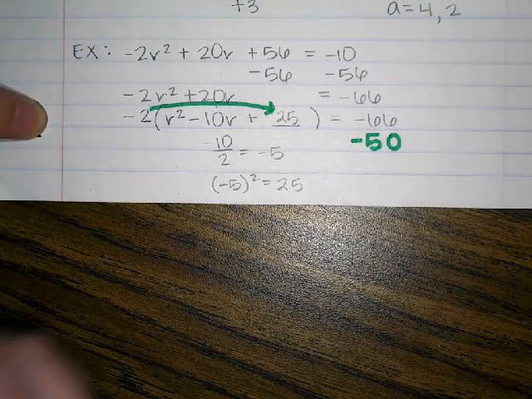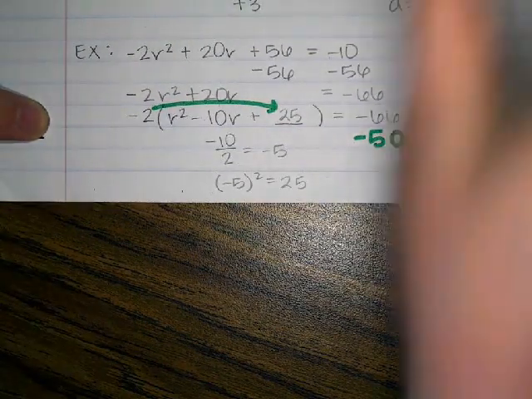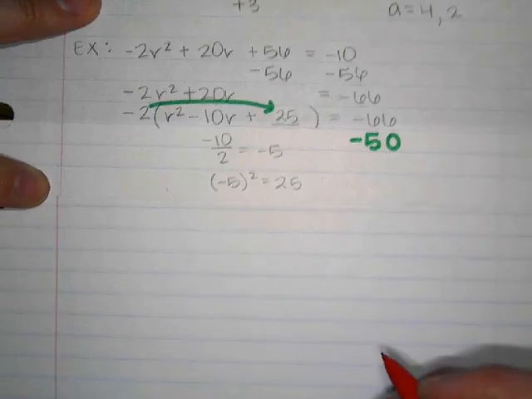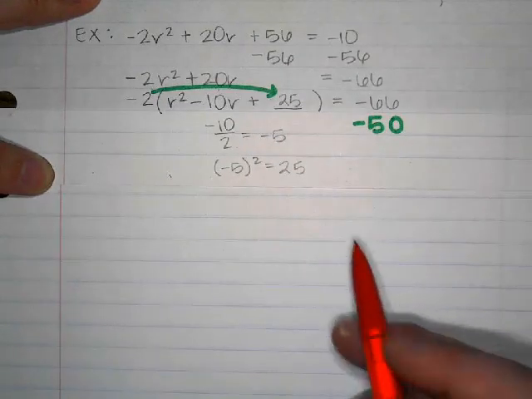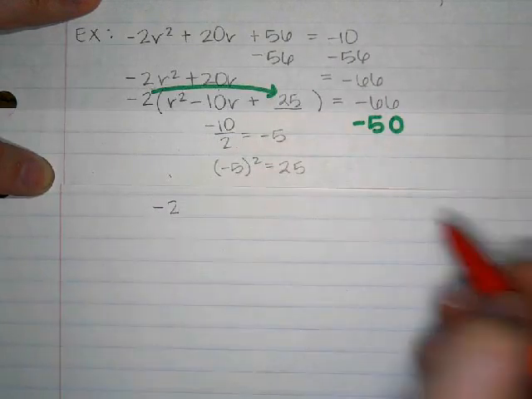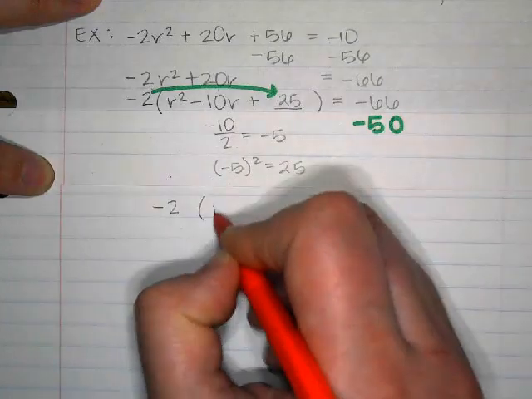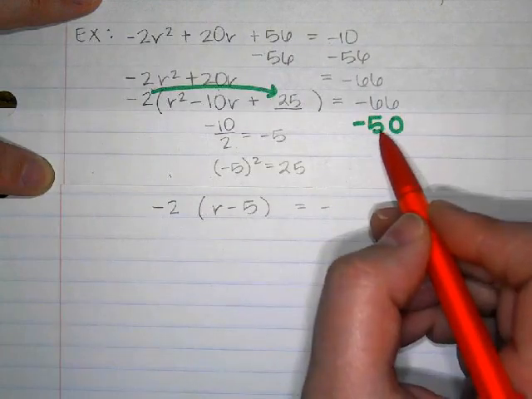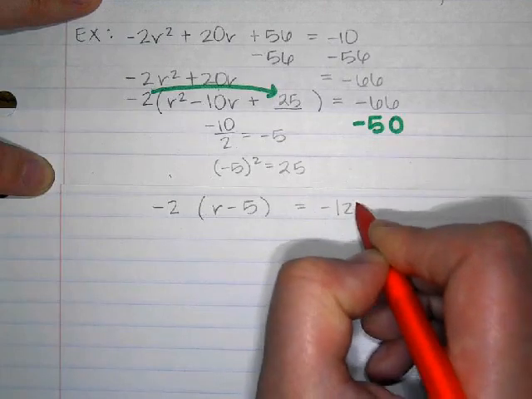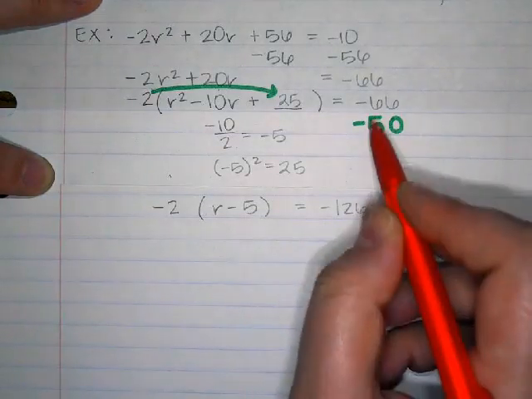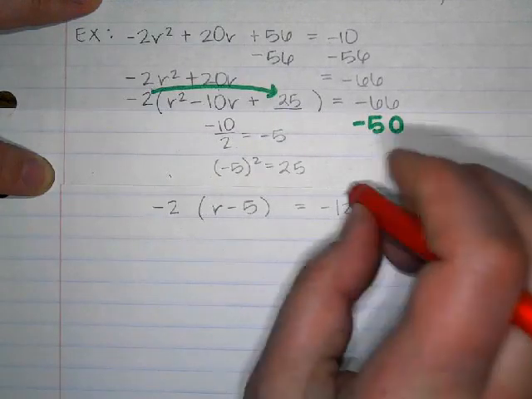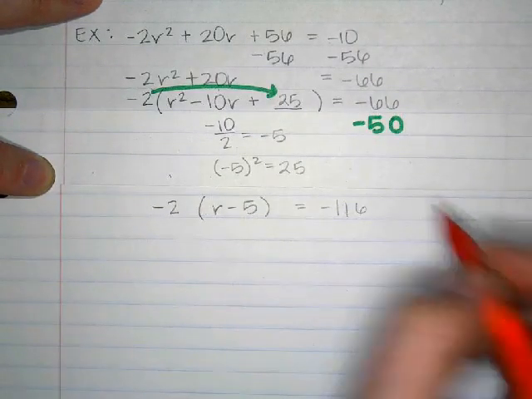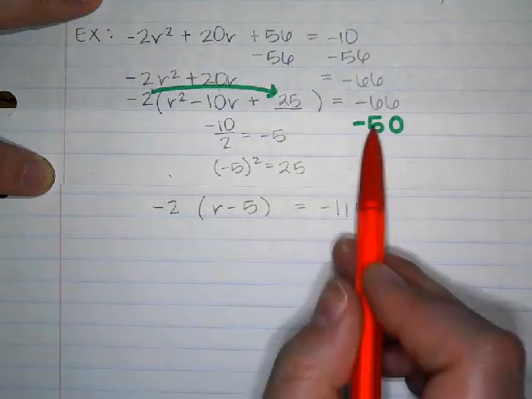And so the equation that we're working with is what? Negative 2 times (r minus 5) equals negative 120. Negative 126? Wait, 116? Is it 116? Well, this is 11, 11, 11. Yeah, it is. Okay, 116.